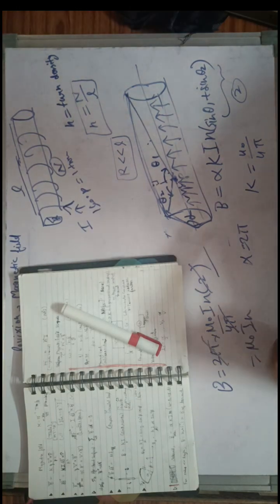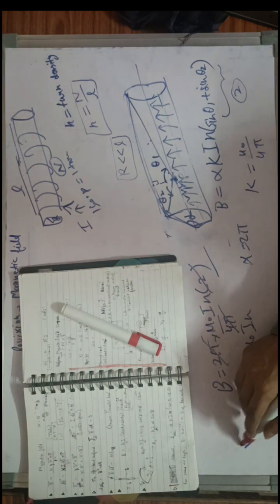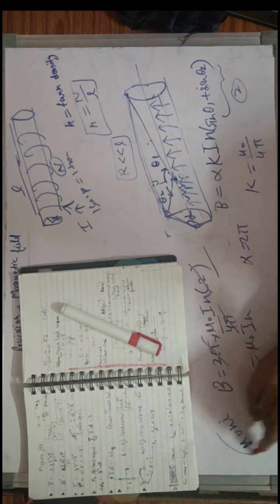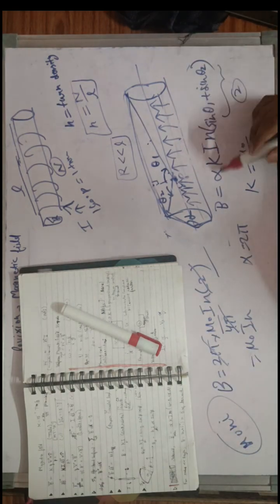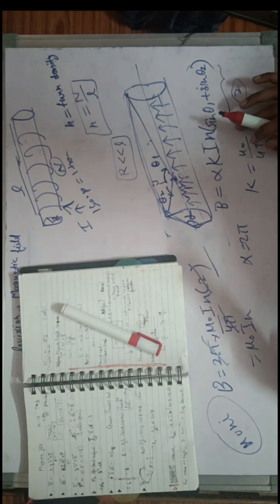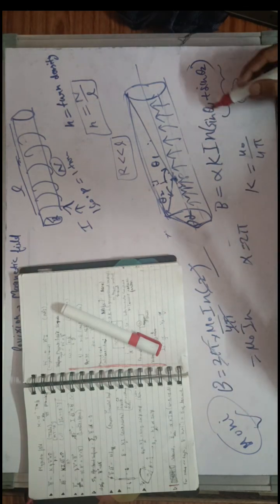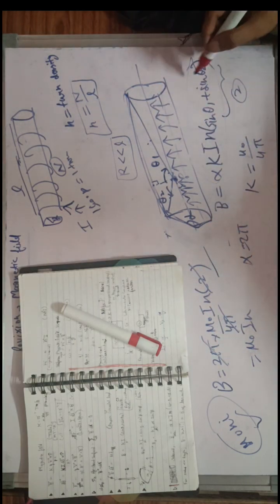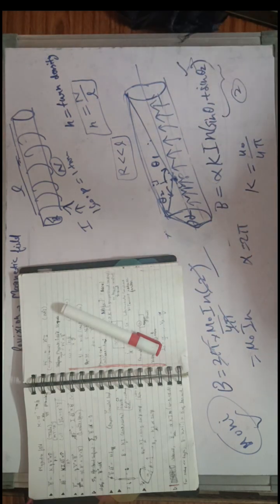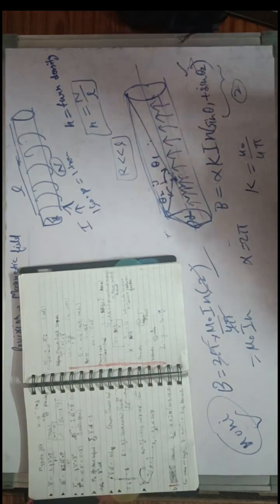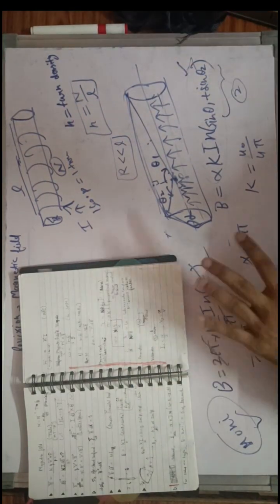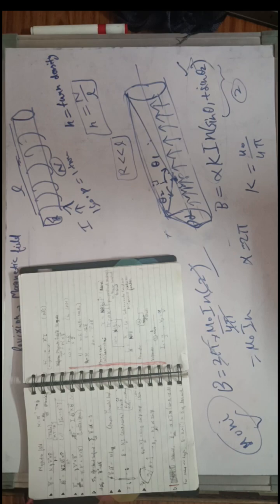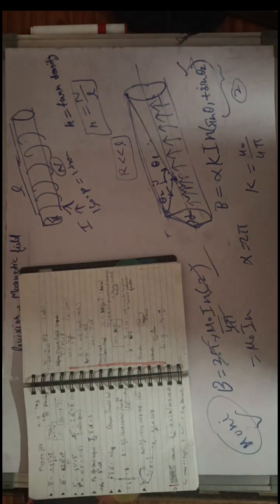So the formula of the solenoid we have learned, which was mu naught n I, can be derived from this also. This case is a simpler case of this, and this is a very precise equation. That's it. These are sufficient formulas, and there is one more formula for magnetic field I can give.